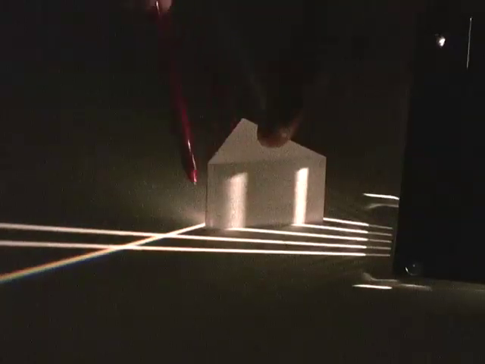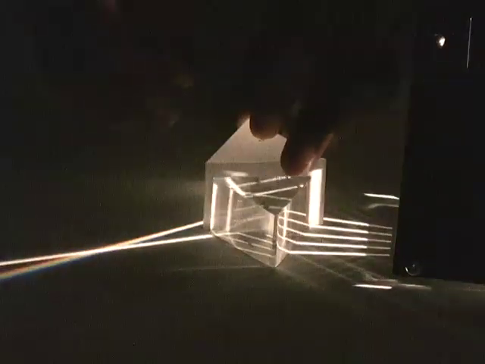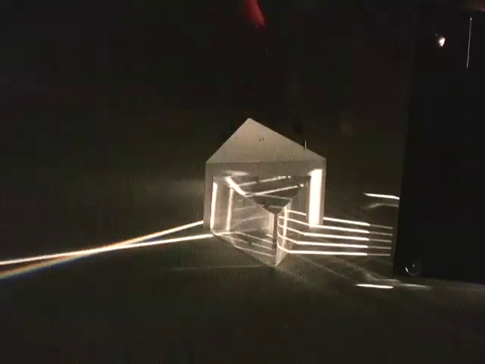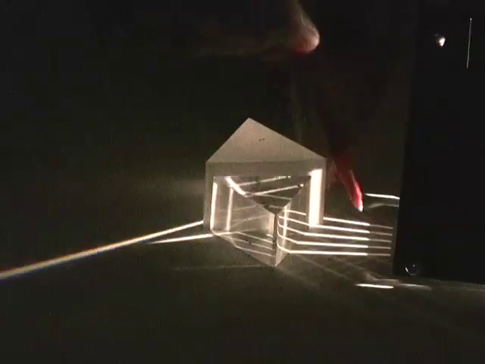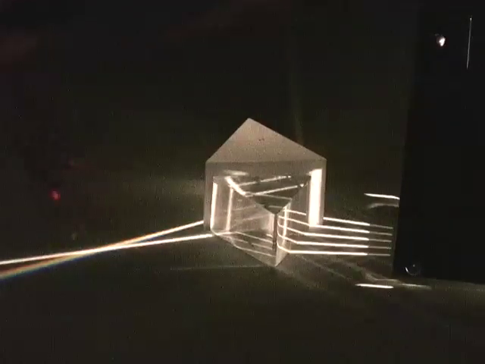You can see the bending has happened towards the base. If I now use another prism in a similar way, you can see the net result is a convergence. So a beam of light that is falling on the two prism system gets converged on the other side.